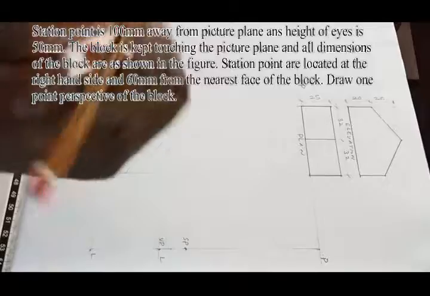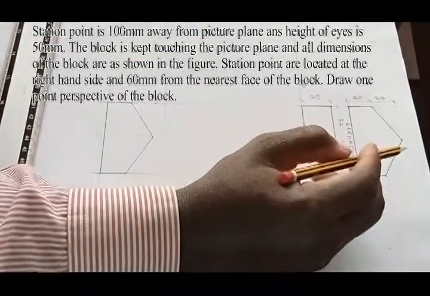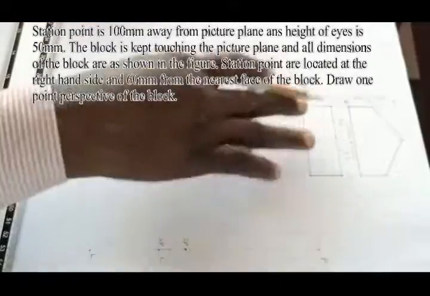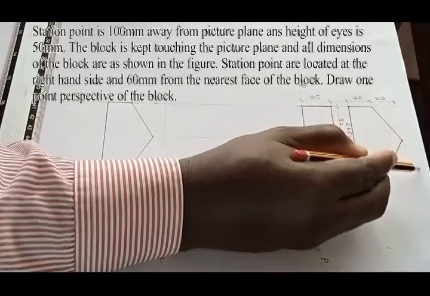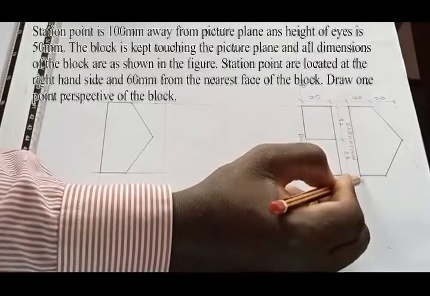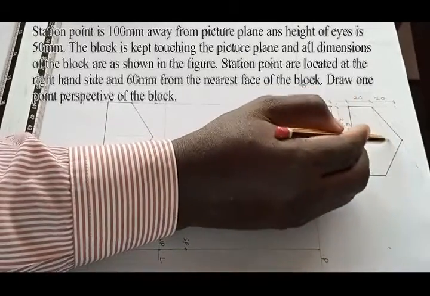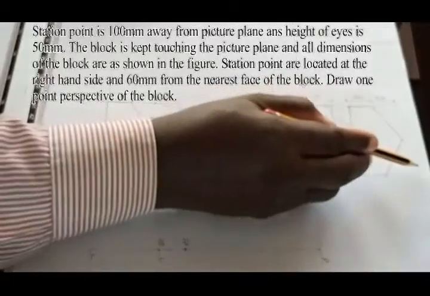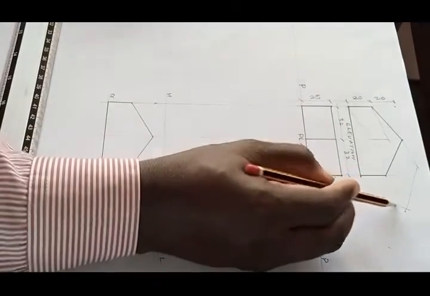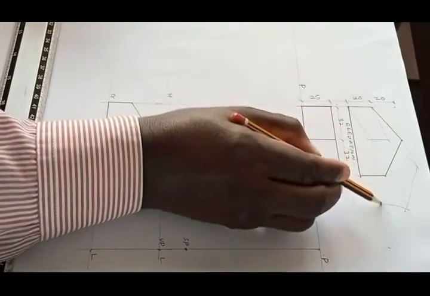It's a building actually. Now, like I usually say, you need to convert this into an isometric projection. Since our station point is on the right, let us take our receding lines to go to the right, like this. This one goes like this, it goes this way and that way. So that is what we are looking at now. Then this one can be joined to this place.